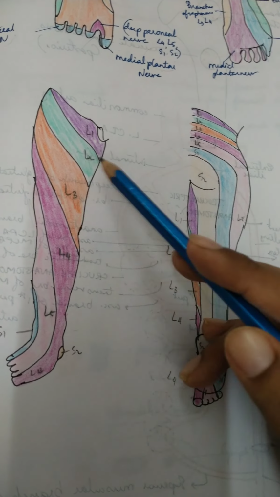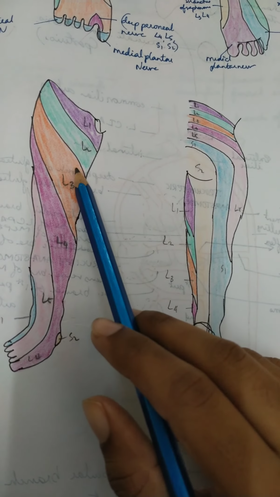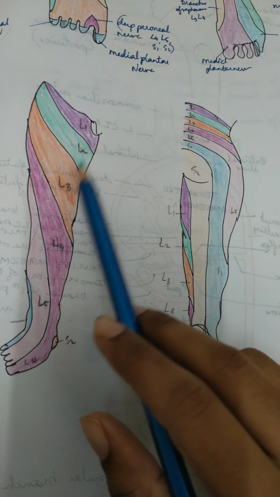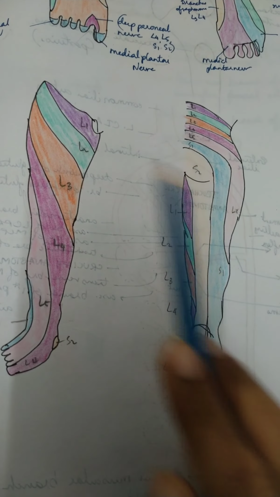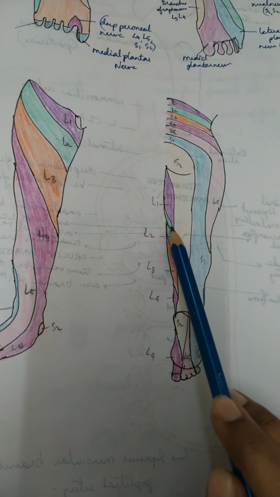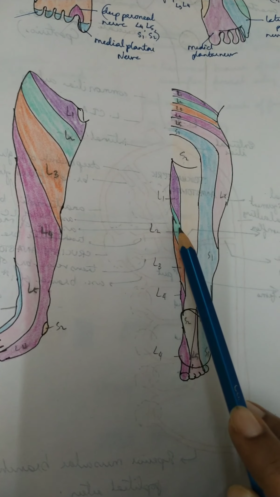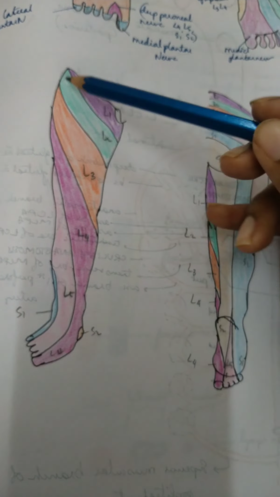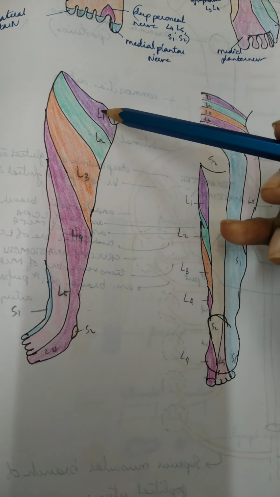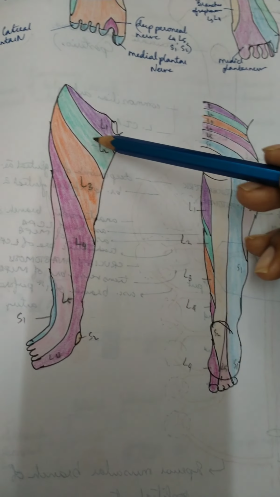So if we closely look at this, you can see that these dermatomes can be seen in the same way in the posterior aspect as well. See, L1 it is going like this, and then it comes and supplies here just below the gluteal region. And then you have L2, which supplies just below L1, on the middle part of the thigh.